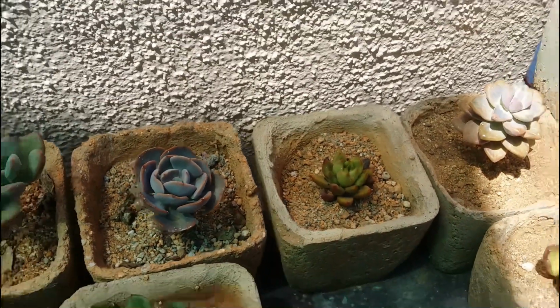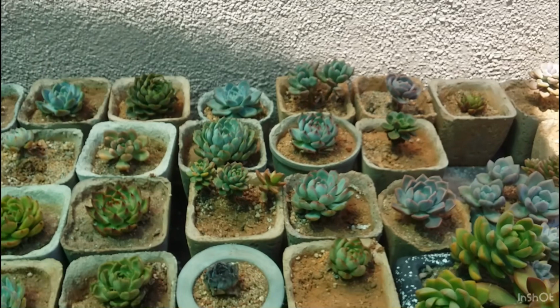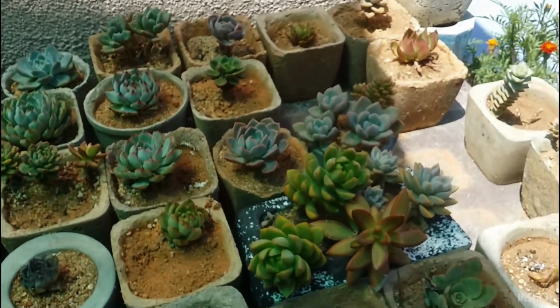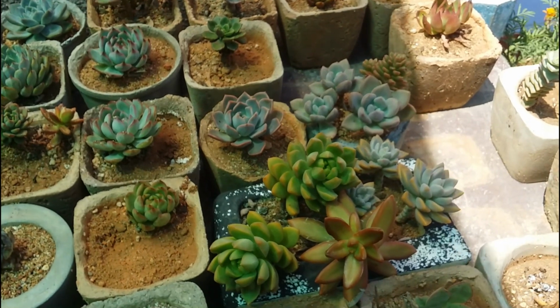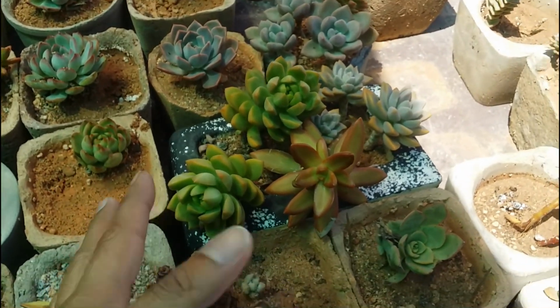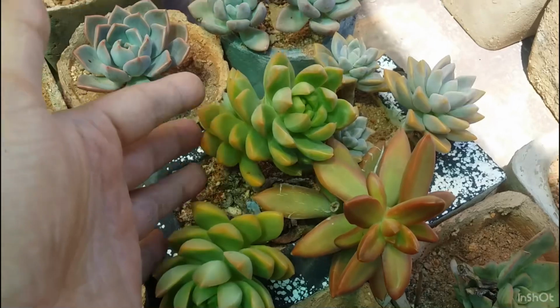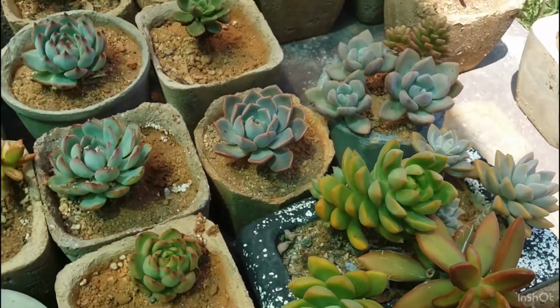I have to put it back again, but you can see overall the succulents are very compact, they're very colorful because of that good amount of light. Both the direct and indirect bright light have a good amount of intensity. That's why you can see they're very compact, very beautifully colored. So that's all about it, guys.